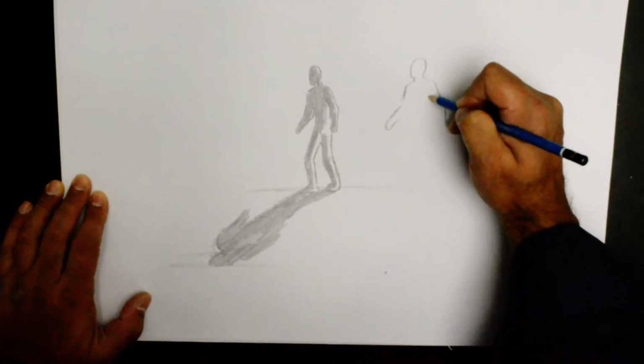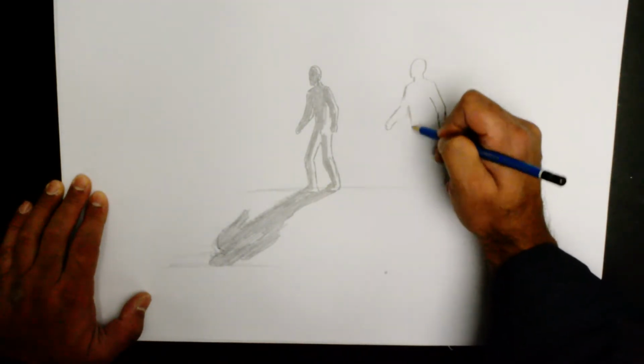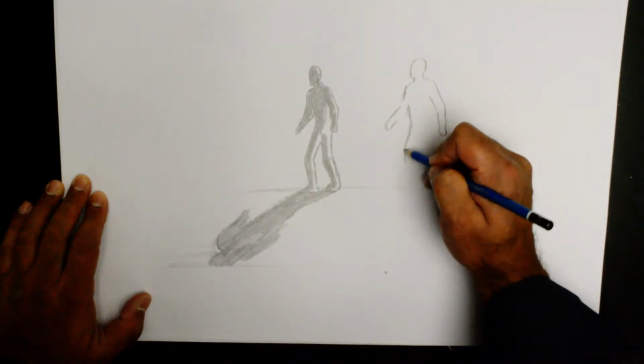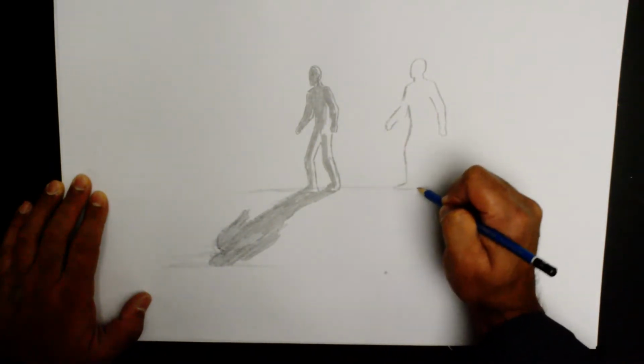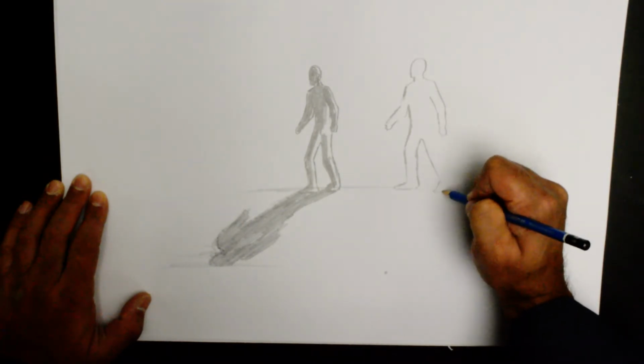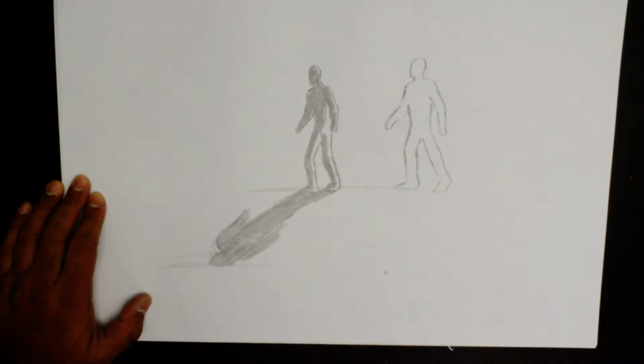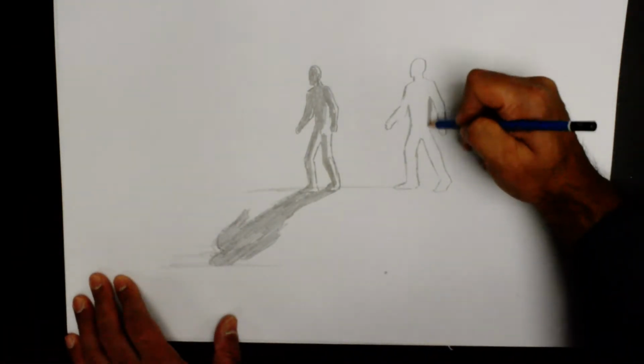We're going to, as you have guessed it, move the light source to a different side. So the light source is coming from this side this time on.